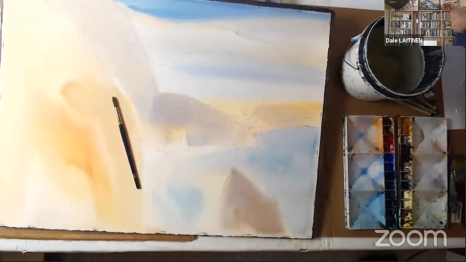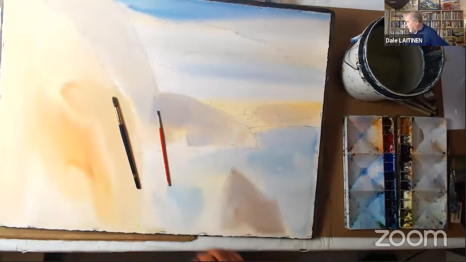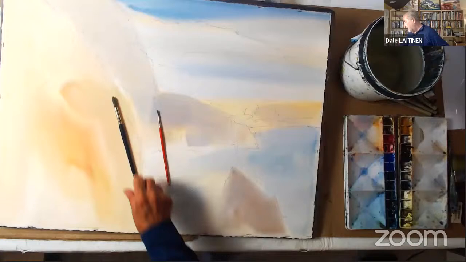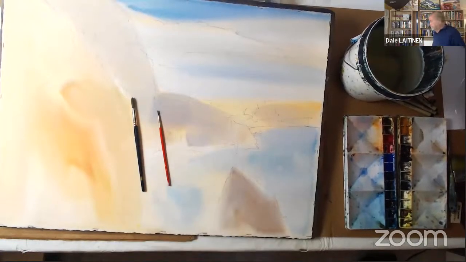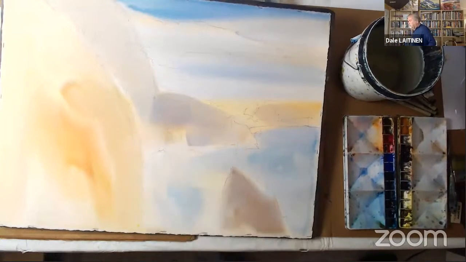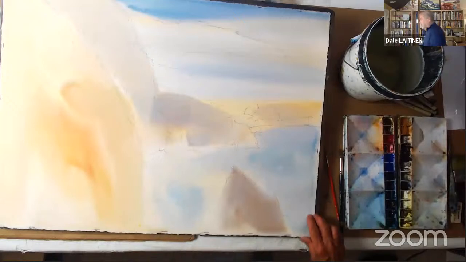So the number 3 round would look like this, and it's just a Scepter Gold, I think. And this one is something called a Holbein Gold, and they're all synthetic brushes. So no sables.